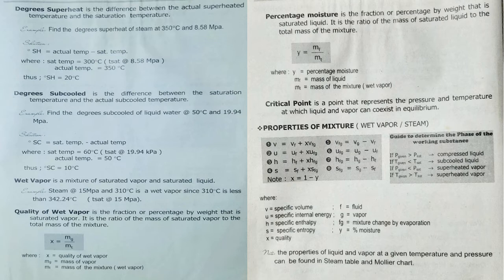Okay? Familiarize this. Where V is specific volume. Nasabi ko na ito kanina. Take note: the properties of liquid and vapor at a given temperature and pressure can be found in the steam table and Mollier chart. Just practice, exercise the steam table and Mollier chart. You can find it in Google. Sa Google lang yan. Meron yan.